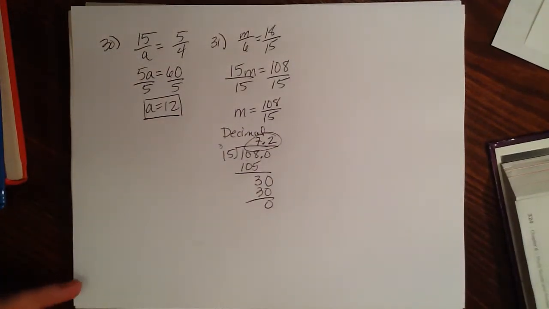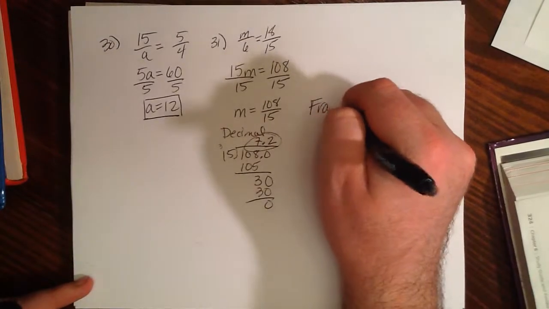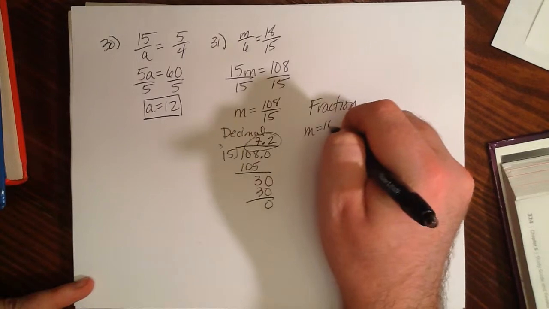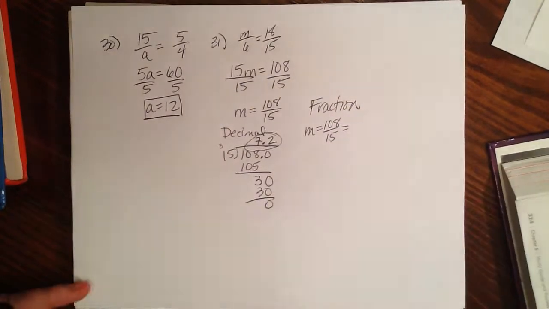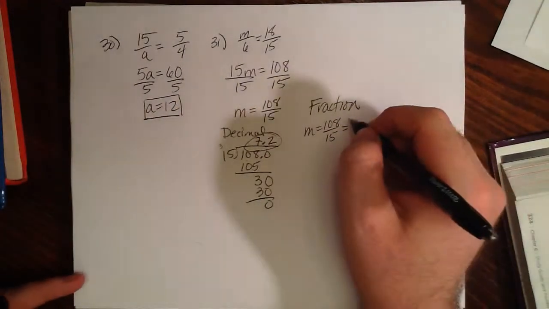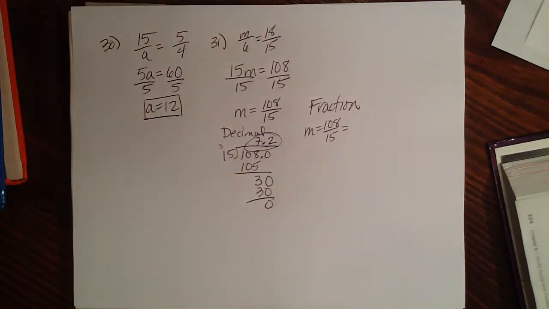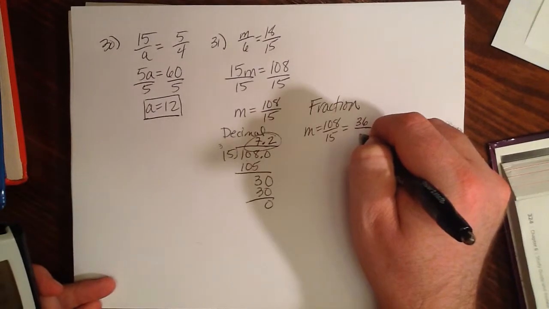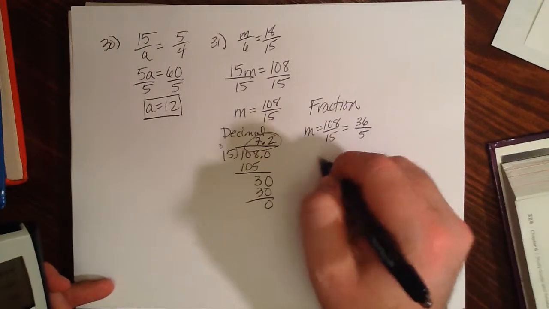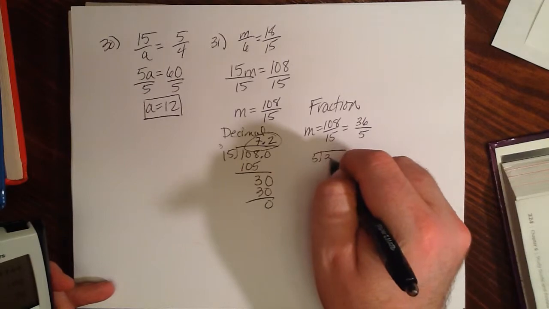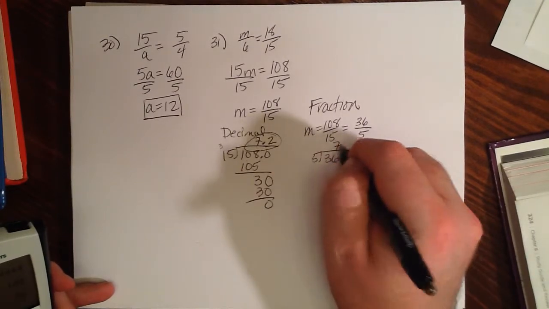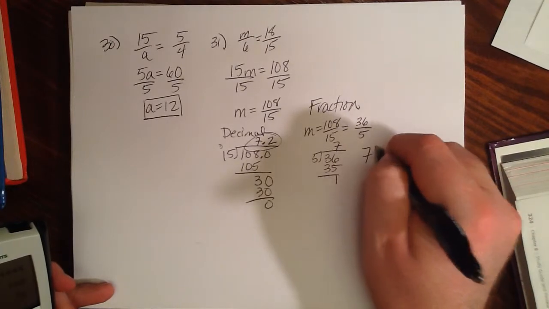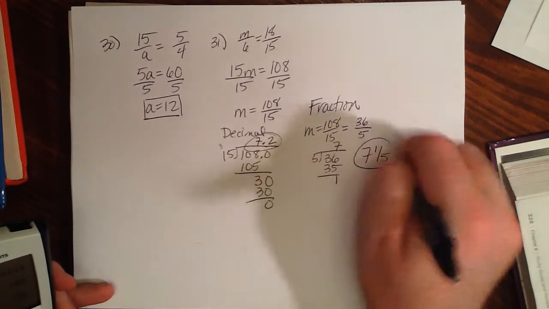If you were supposed to do this in fractional form, you would say M is 108 over 15, and 3 goes into both of those. If you divide 108 by 3, you get 36, and 15 divided by 3 is 5. So 5 goes into 36 7 times. 7 times 5 is 35 with 1 left over. So 7 and 1 out of 5 left over.